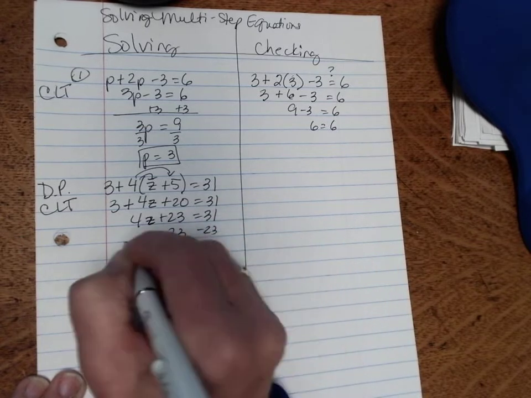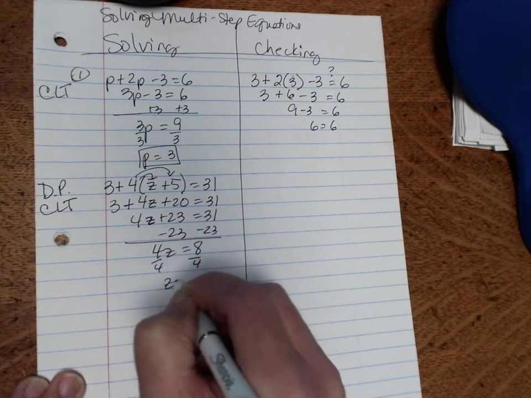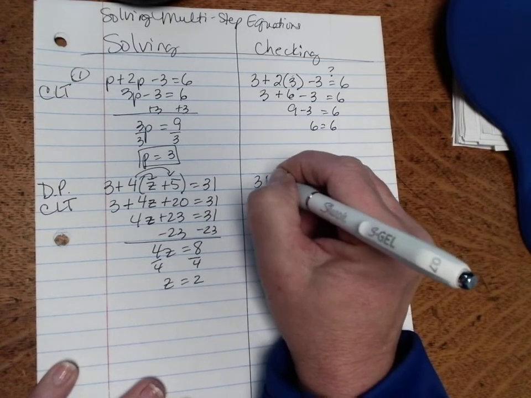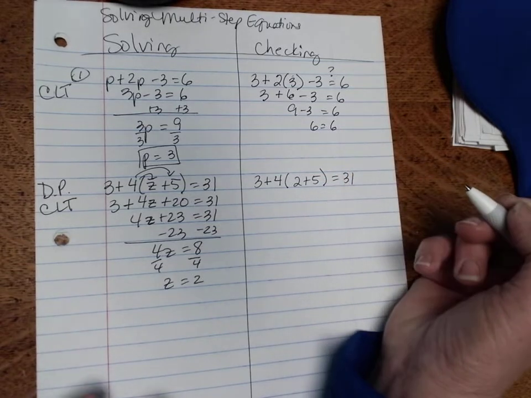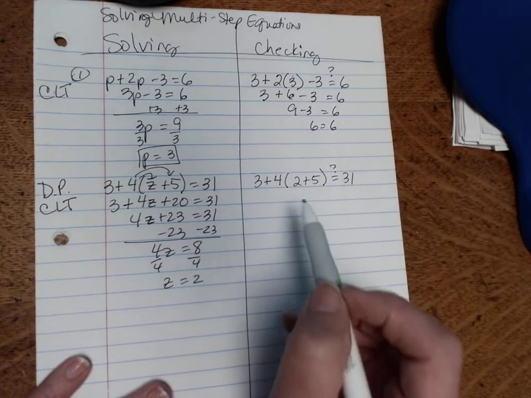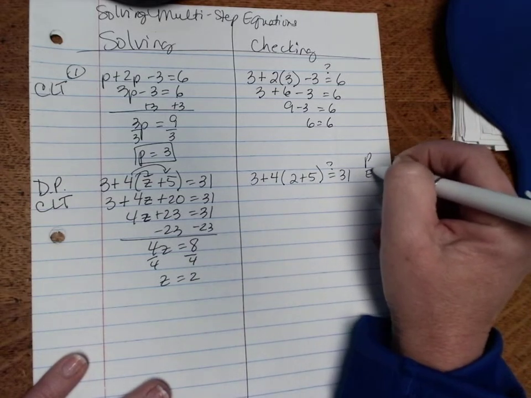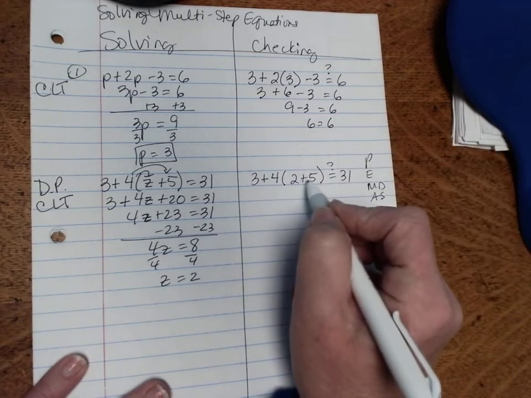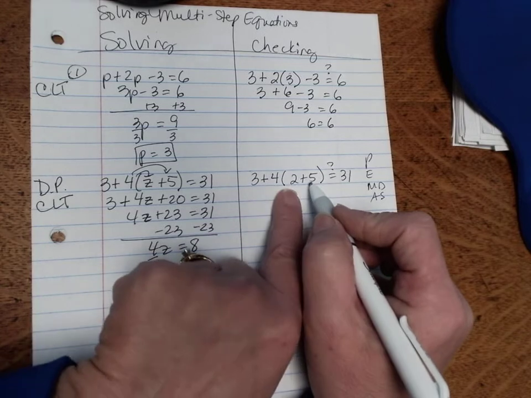Subtract 23, 4z equals 31 minus 23 is 8. Divide by 4, z is going to equal 2. Okay, now to check, watch checking though. When you check these, you have 3 plus 4, parentheses, 2 plus 5, close parentheses, equals 31. We're testing to see. Now here's the difference in checking. In checking, I want you to use order of operations, PEMDAS: parentheses, exponents, multiplication, division, addition, subtraction. Parentheses, solve in here. I would not distribute. Don't distribute 4 to this to check. It's going to be easier if you solve within first.